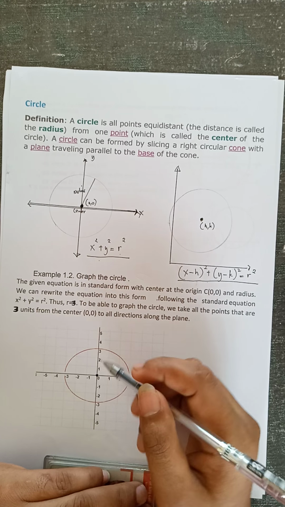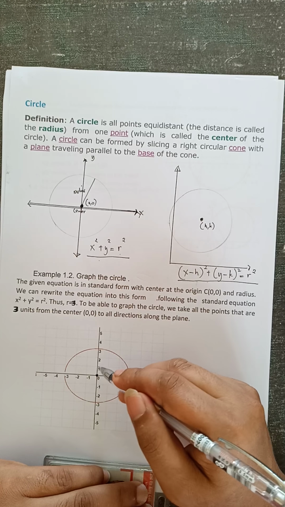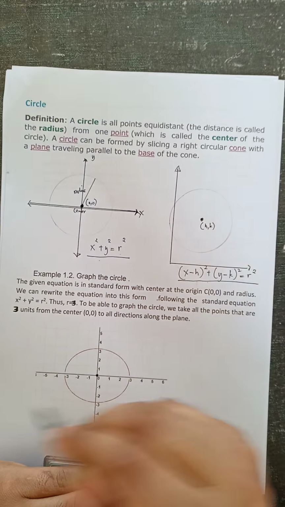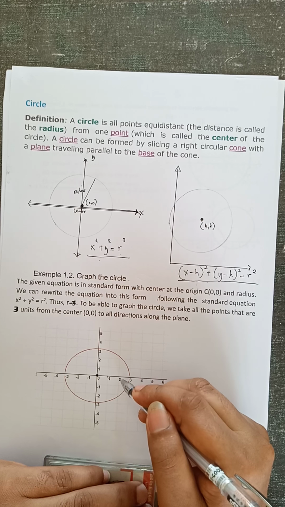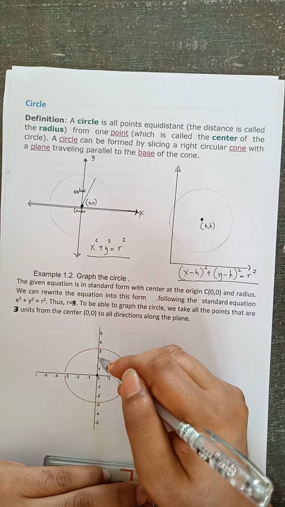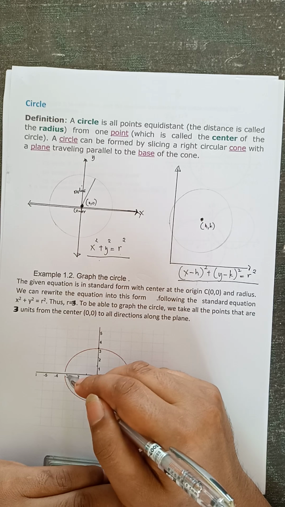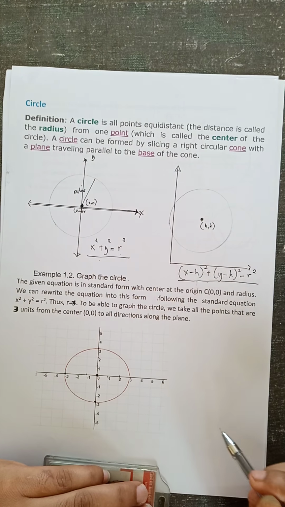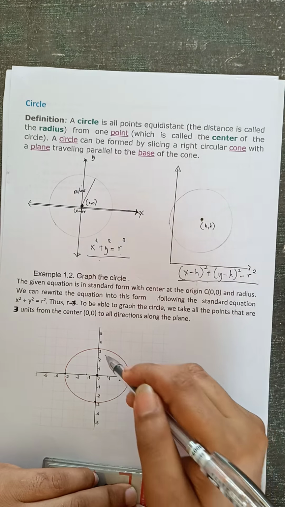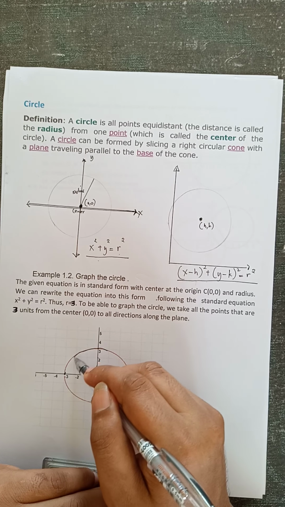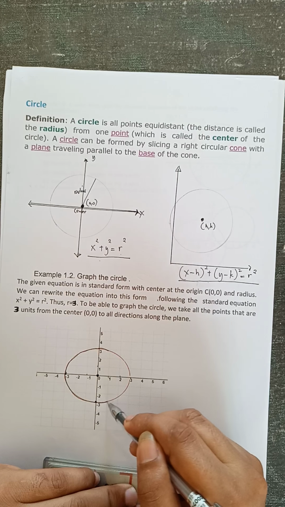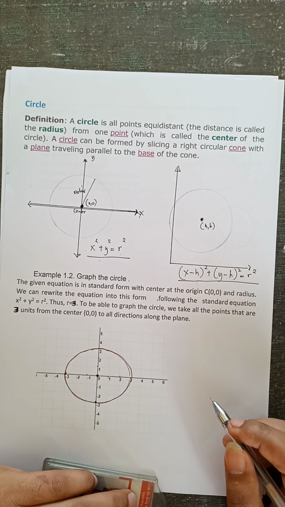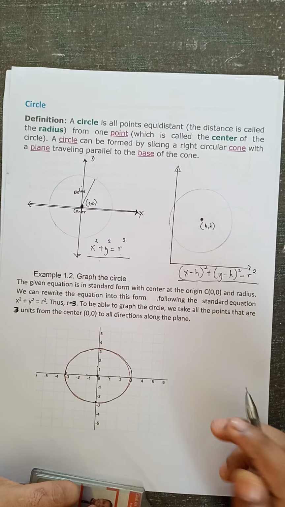So we move 3 units away from the center in all directions: 1, 2, 3. The other side, 1, 2, 3. That is the point. So we can now create a circle having a radius of 3 and a center at the origin.